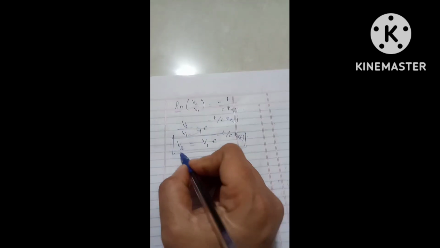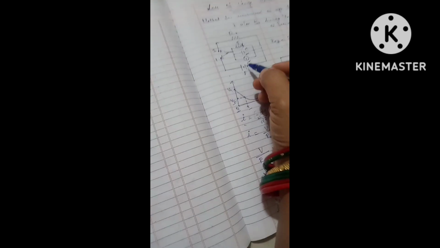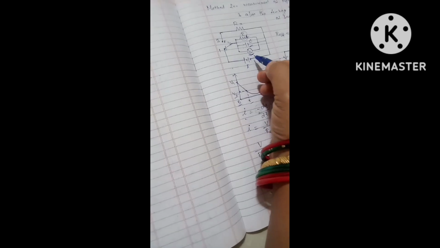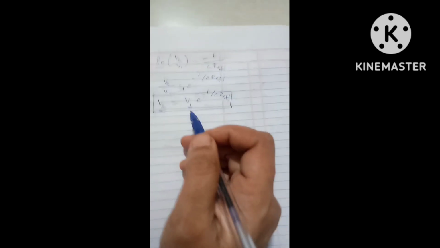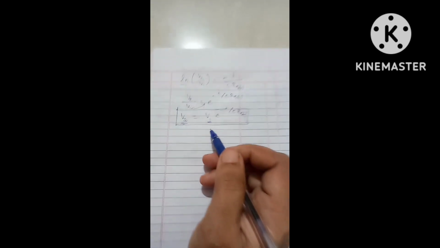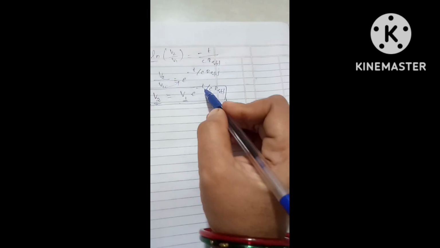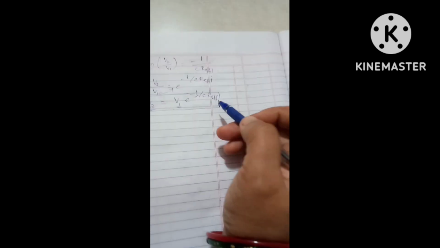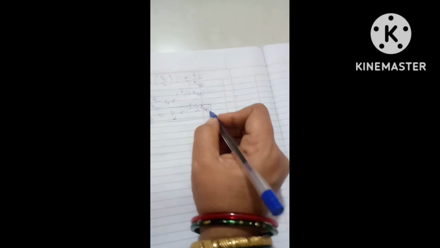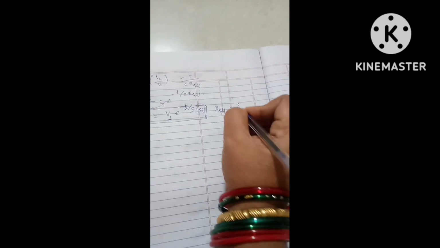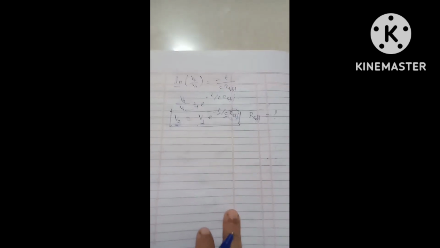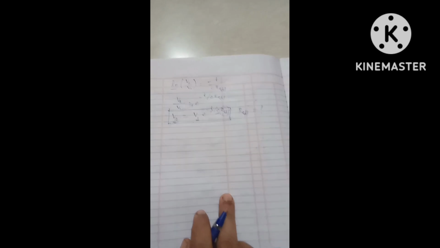In this equation, V2 and V1 are the voltages indicated by the electrostatic voltmeter. t is the time duration, which is also a known factor. C is the capacitance value. The only unknown here will be R effective, so we can find out the value of R effective using this equation.